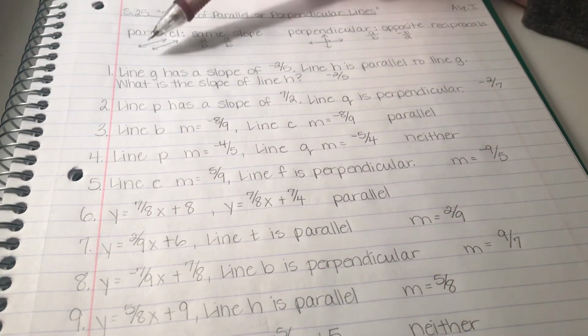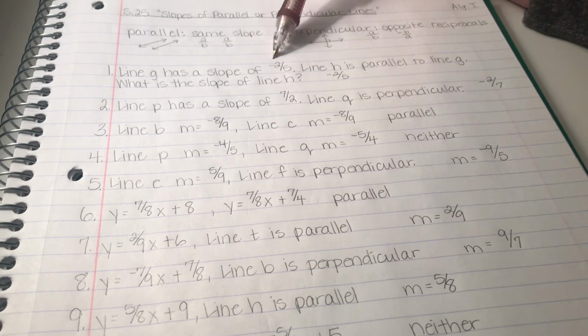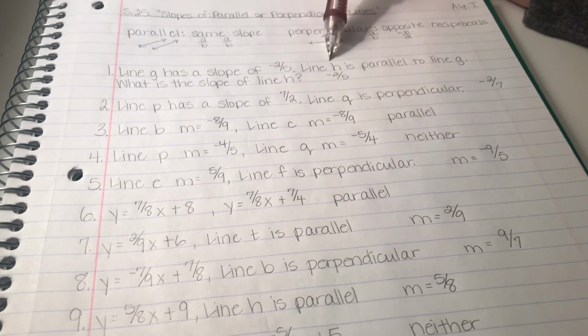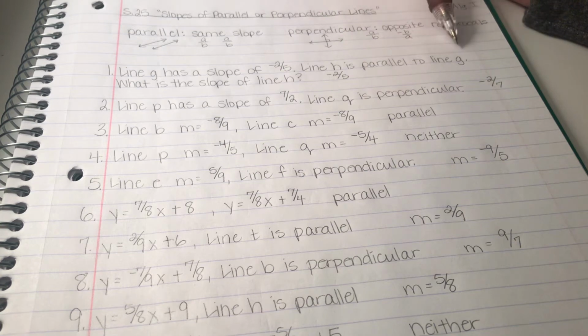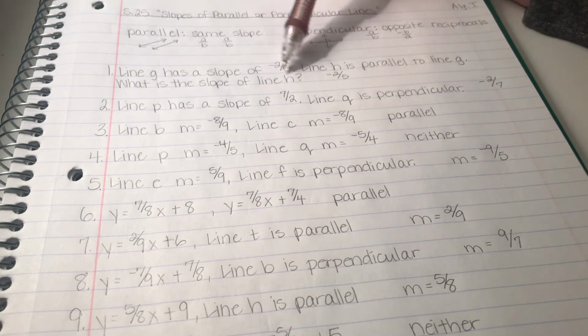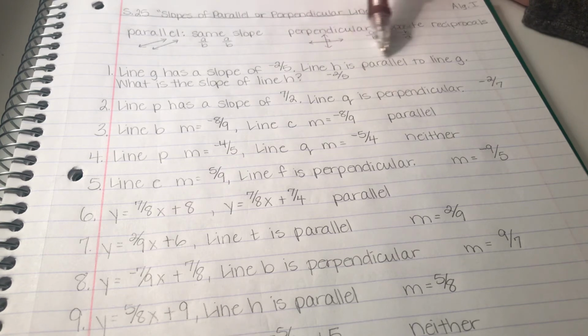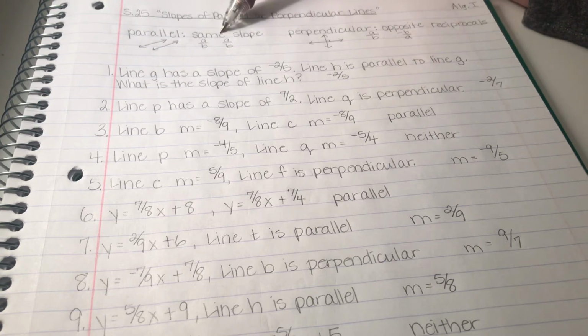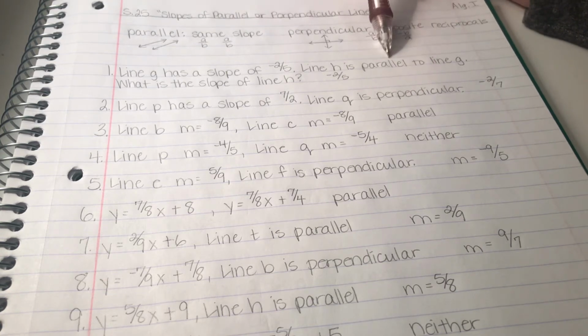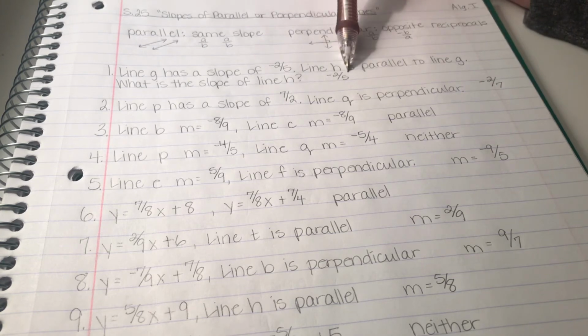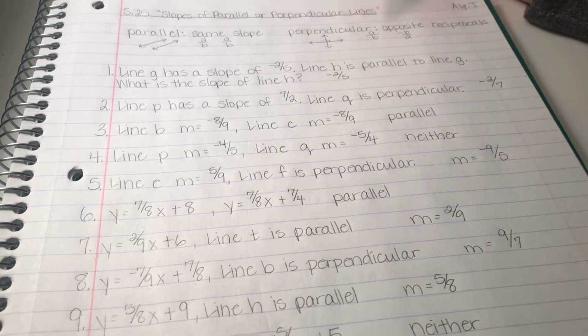So let's look at a couple examples. Number 1, line G has a slope of -2/5. Line H is parallel to line G. What is the slope of line H? Don't let this word problem make you nervous. This is really a super easy problem. We know that parallel lines have the same slope, right? If this is parallel, we just copy down that exact same slope. So -2/5, -2/5, and we're done.